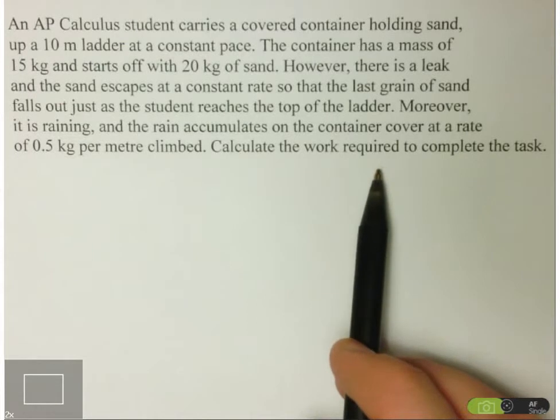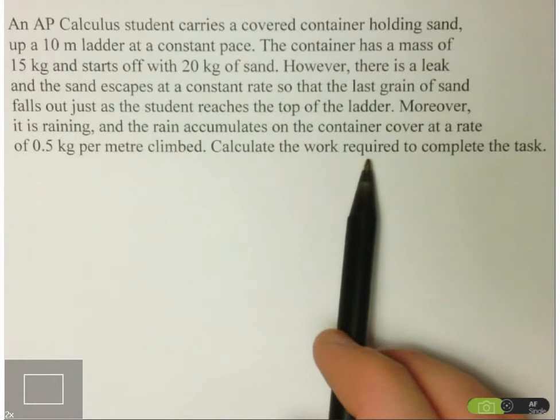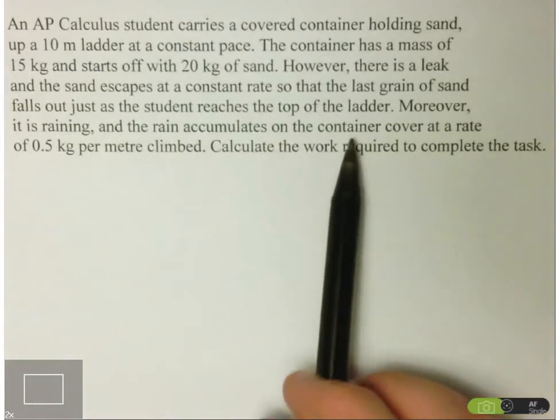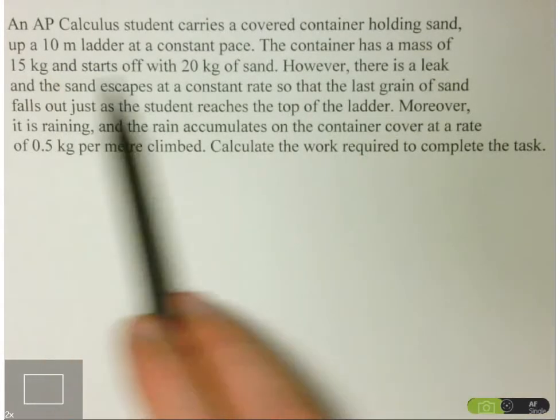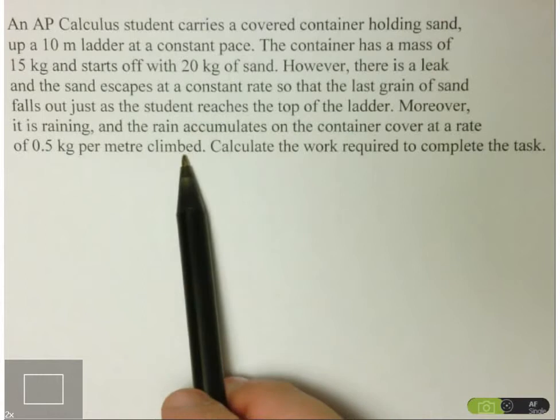So the way in which we solve these is we look at each component separately. We're going to determine the work needed to carry up the container alone, the sand alone, and then the rain alone, and then add everything up to get our total work.